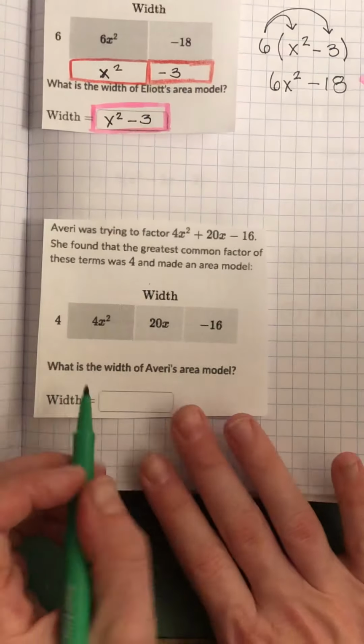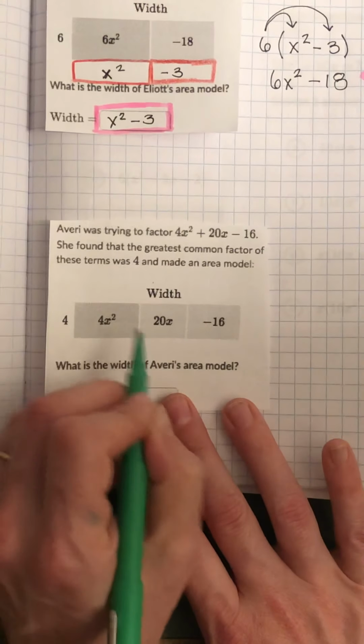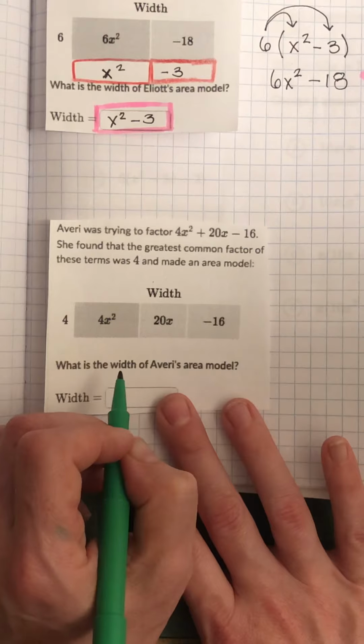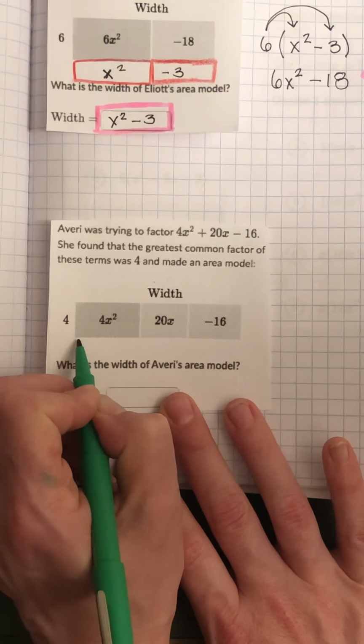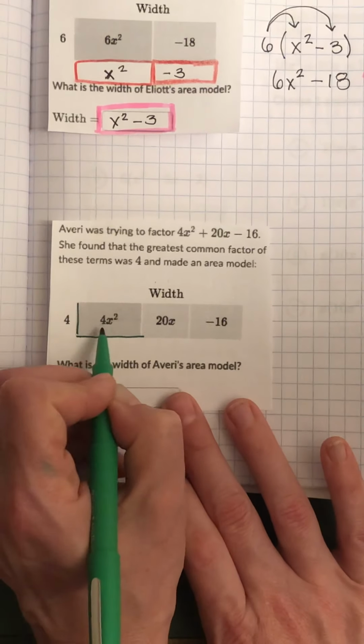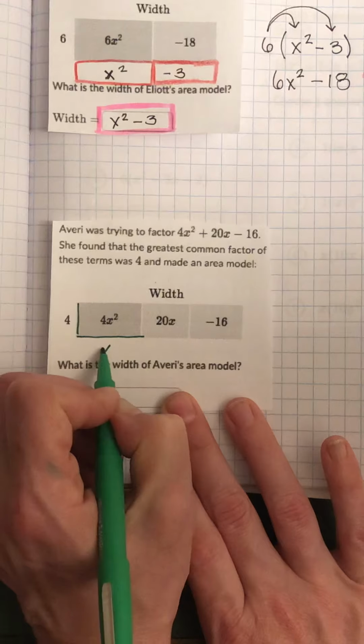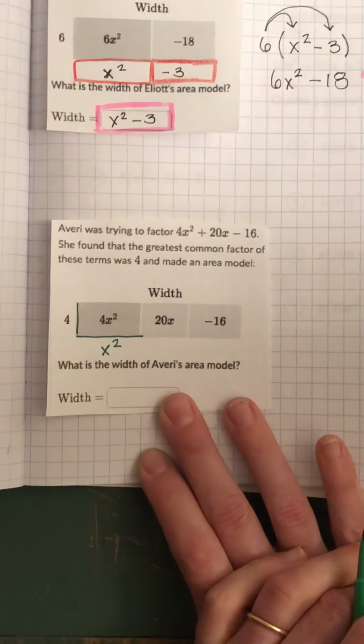Where's my favorite marker? There it is. Okay, so I'm just gonna take it one at a time because it's nice, and I definitely need some scratch paper for this. So 4 times what gives you 4x squared? Well, I've already got the 4, so I could have a 1 down here, but 1 is understood. But I'm just kind of missing the x squared.